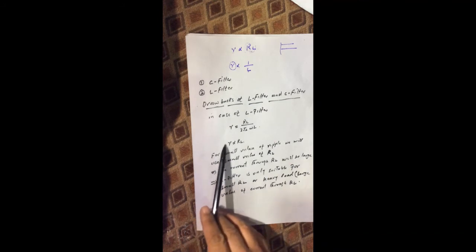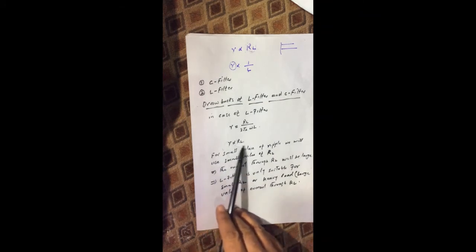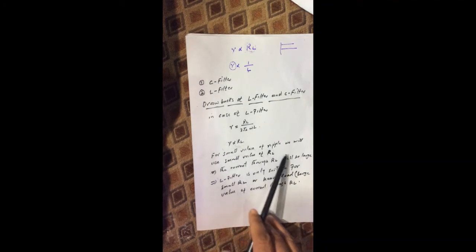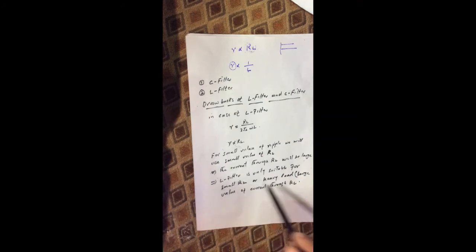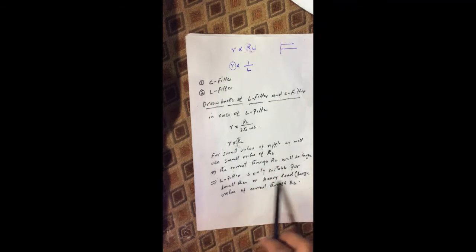In order to get a small value of ripple in the output signal, we will use a smaller RL. If RL is smaller, then the current through this load resistance will be large. So this L filter is only suitable for small RL, a heavy load. Heavy load means a large value of current through RL.